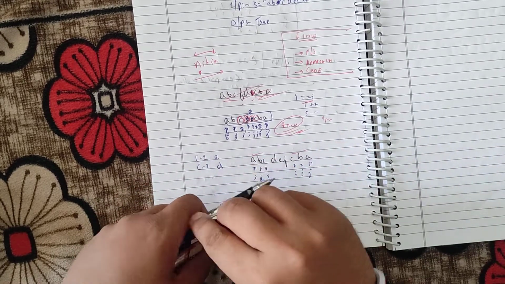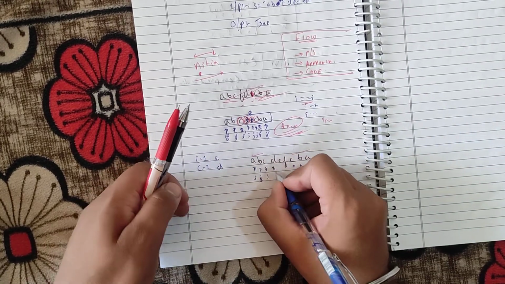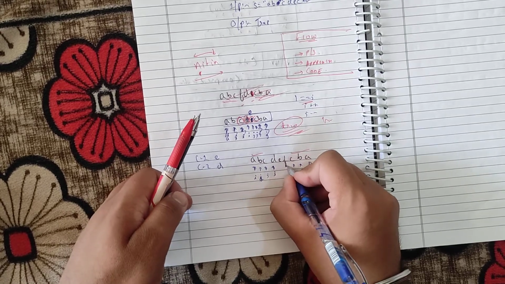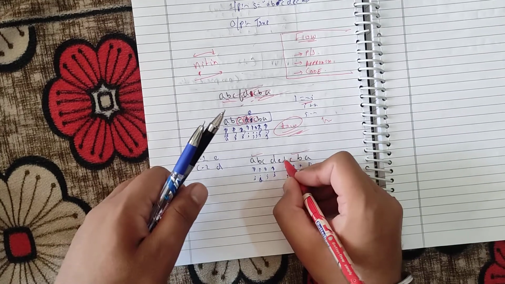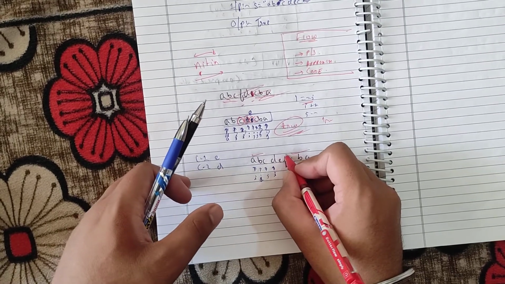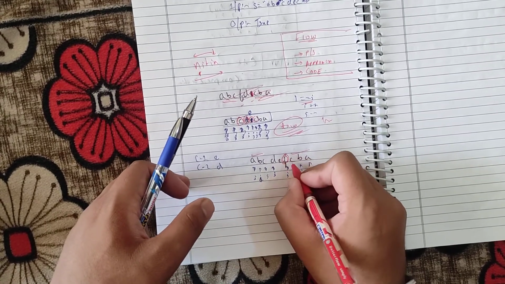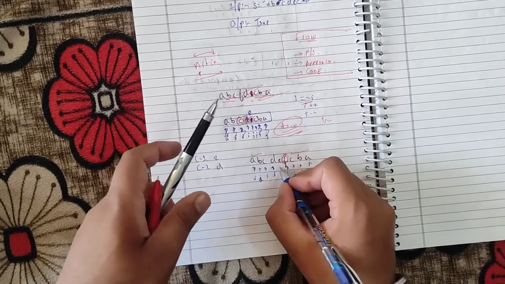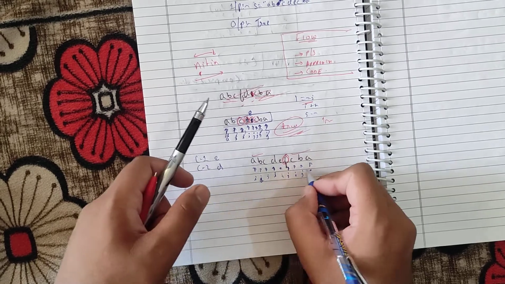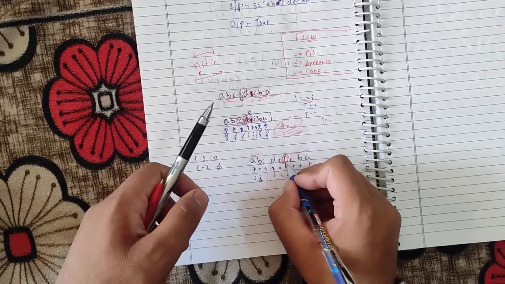But now once my I pointer came over here and my J pointer is over here, are they equal? It will say no, they are not equal. Then what I can do is either skip F or D. But let's say I skip F. Now I will check, are E and D equal? It says no, they are not equal. So the palindrome cannot be possible if I skip F.